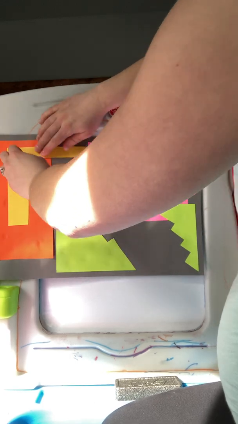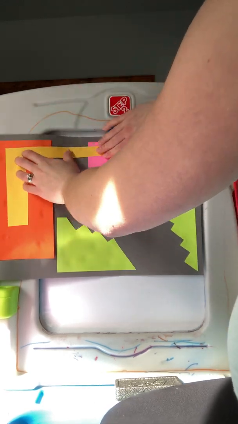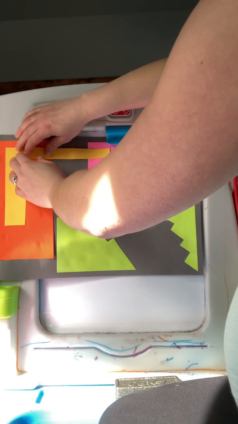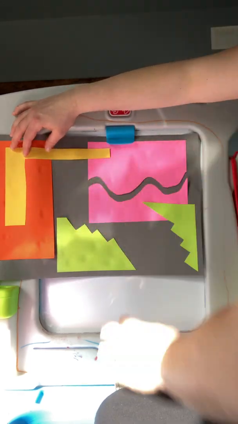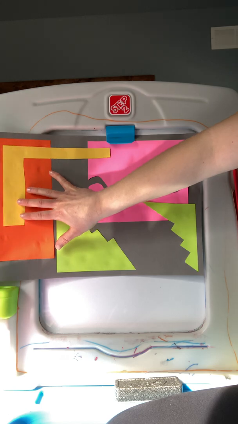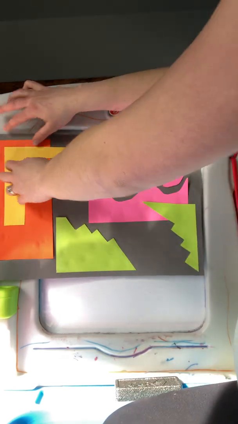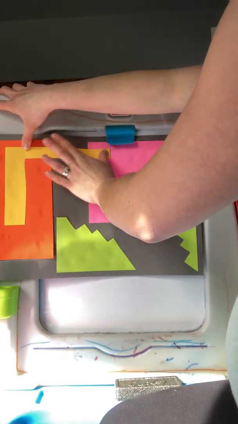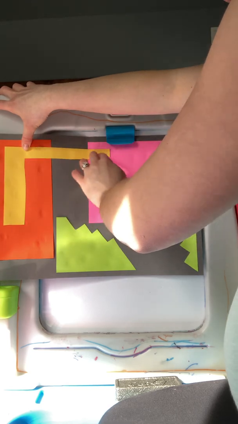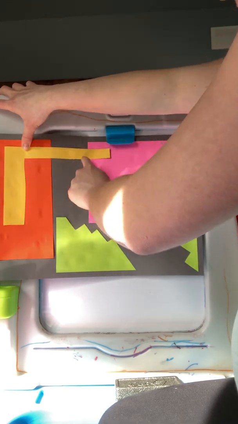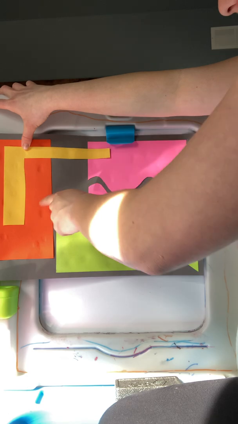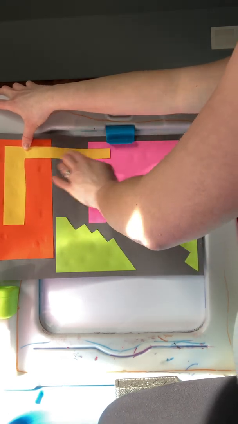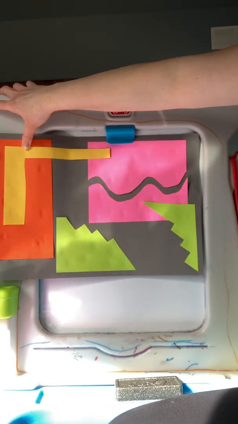So I have a nice balance of colors in my background. And then I also have a nice balance in my space. This side doesn't seem like it has more shapes than this side. And that's what you kind of want to do. You want to make sure they're all kind of spread out. You have some thin ones on this side, some thin ones on this side, thick on this side, thick on this side. Just try and keep it balanced, okay?